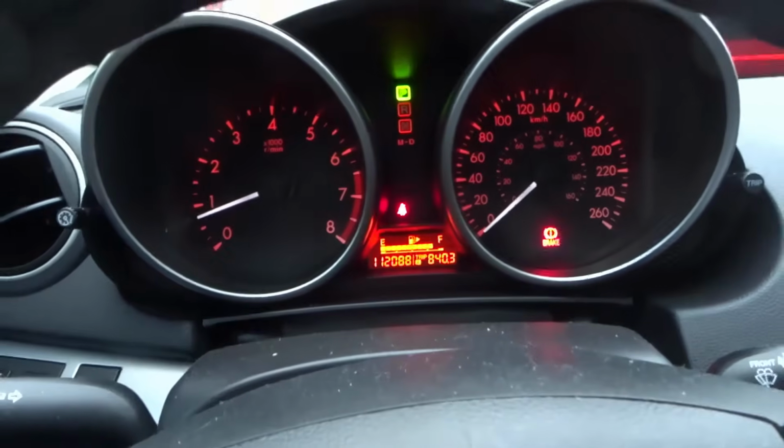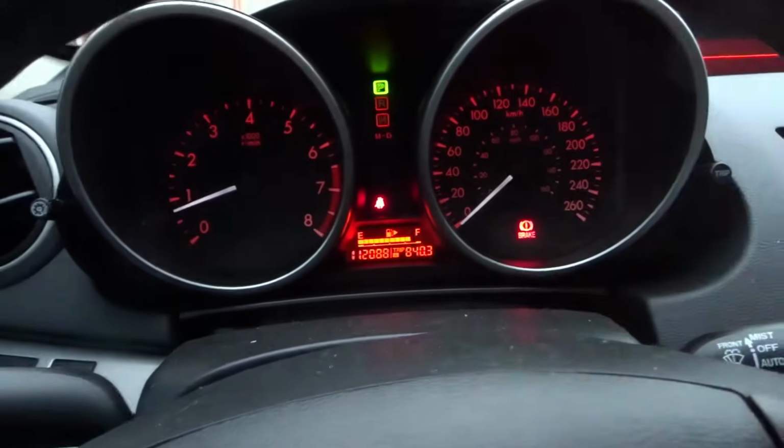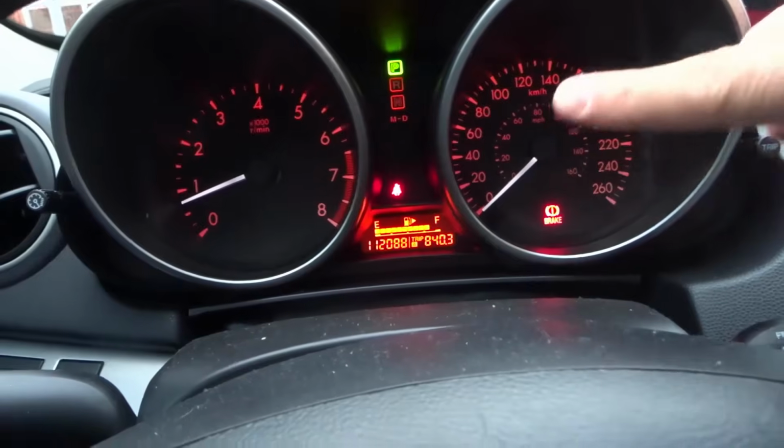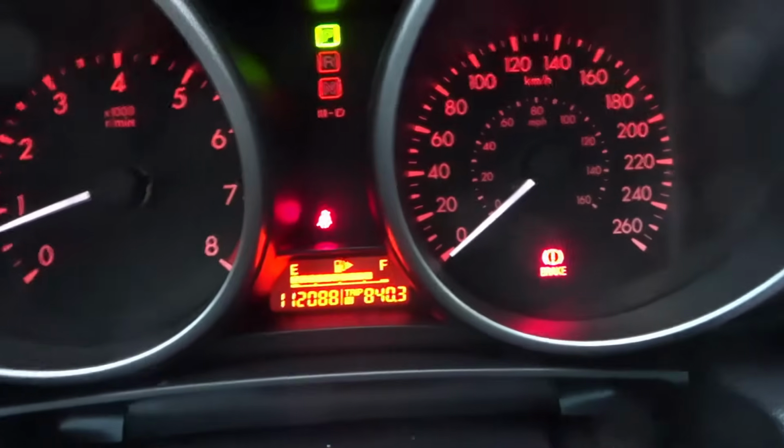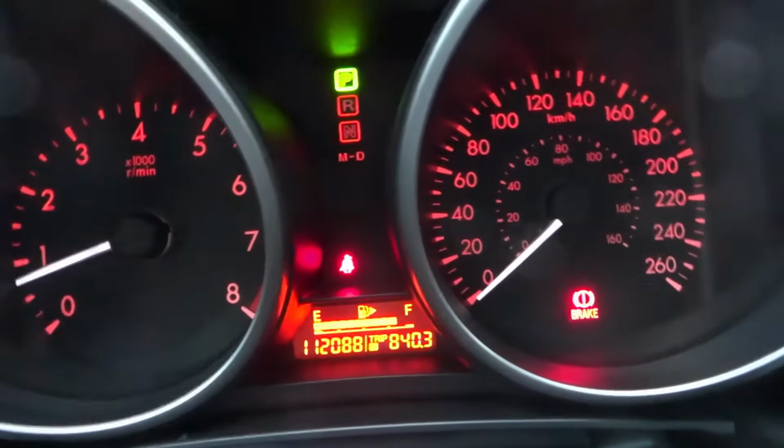First and foremost, the first thing that I want to show you is the speedometer. Now, the speedometer is what you see right over here. It is actually the thing that shows the speed of the car. So let's get a little bit closer right there. The speedometer right over here shows the speed that the car is traveling.